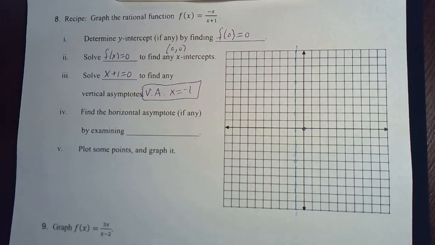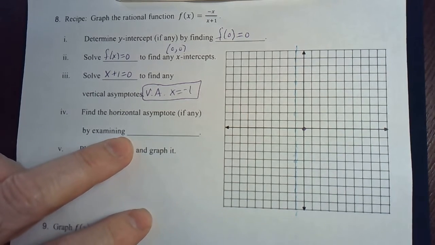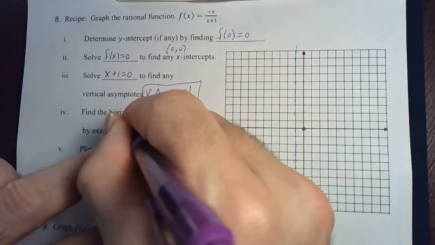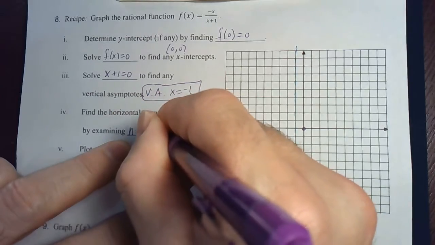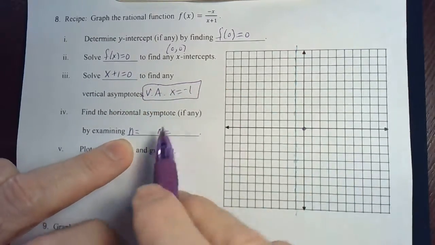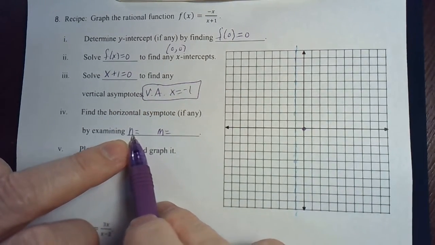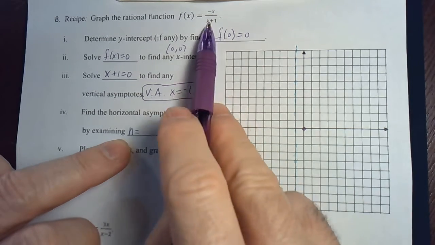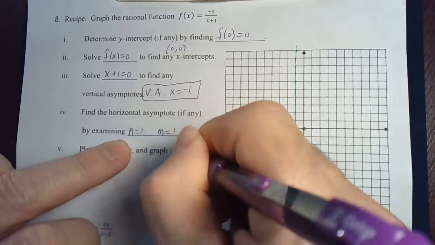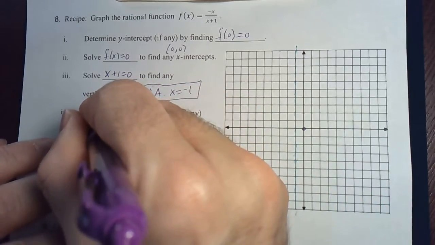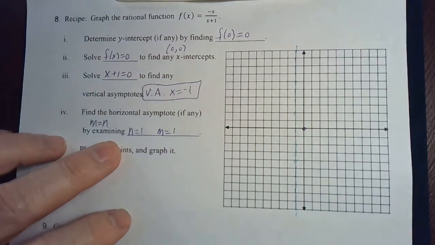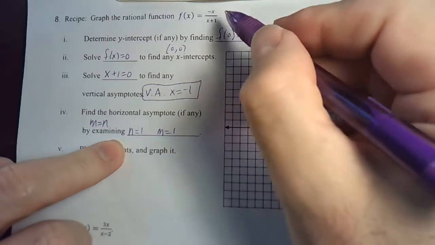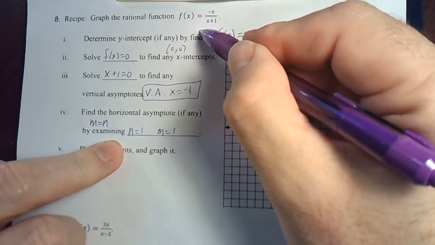Now let's look for the horizontal asymptote by examining n and m. Remember what they are? n is the degree of the numerator, m is the degree of the denominator. In this case, they're both x to the 1 power, so n is equal to m. How do we obtain our horizontal asymptote?